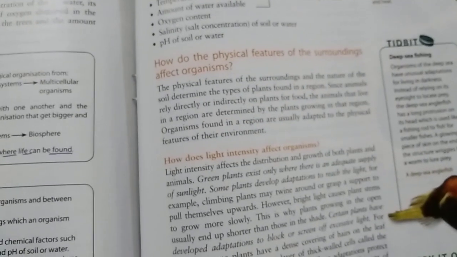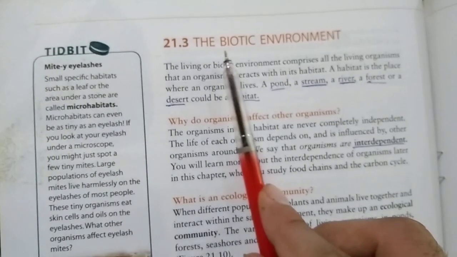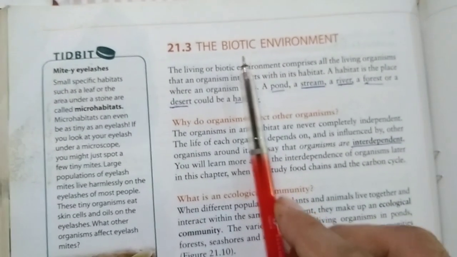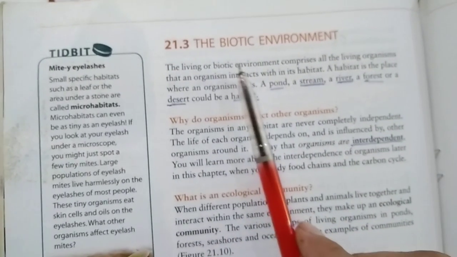Now we discuss our next topic, that is biotic components. Biotic means the living component of the environment.